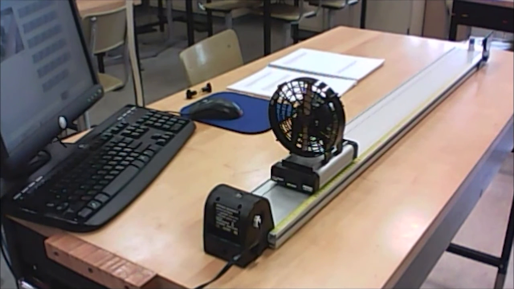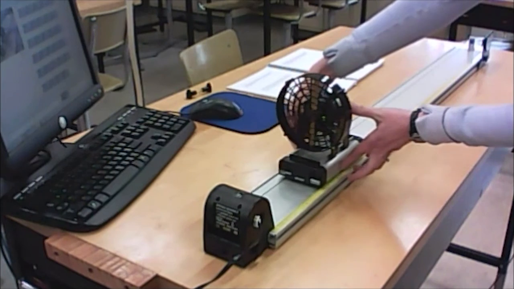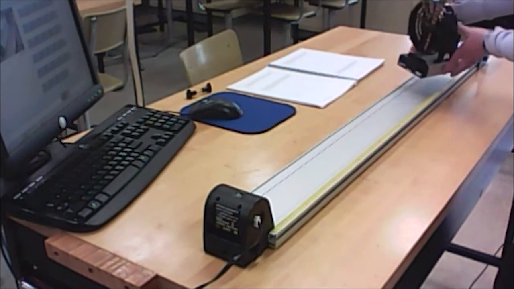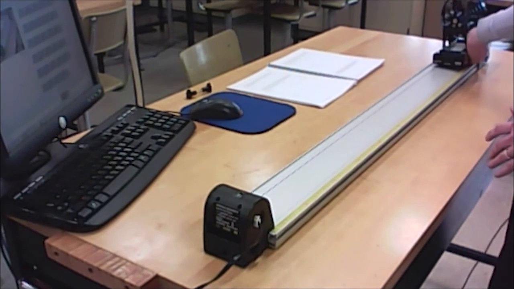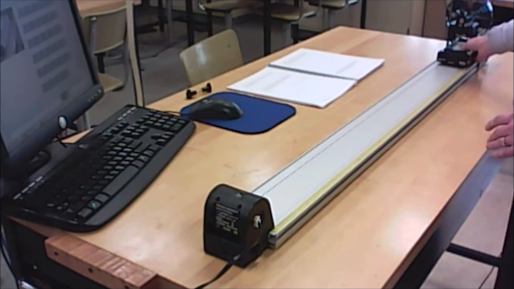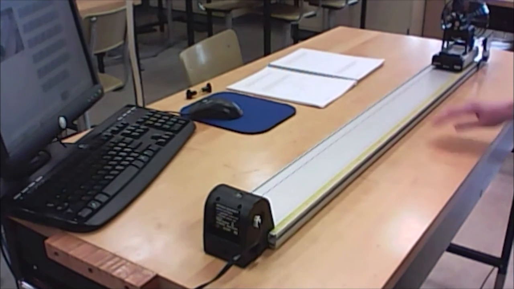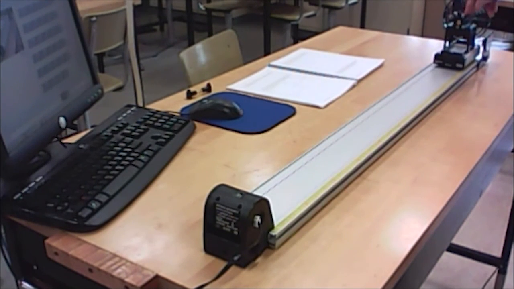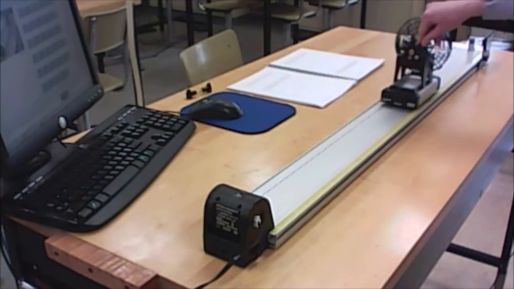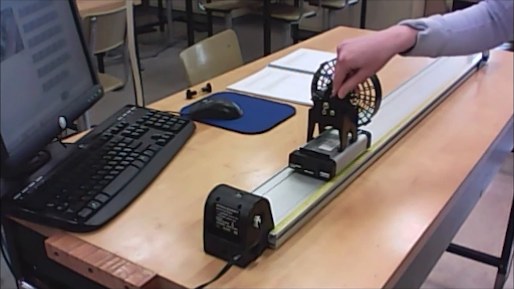Now, in case 4, what you're going to do is you'll start the cart at this end of the track again, but you're going to turn it around so that it's accelerating towards the sensor. So please be careful to catch it before it actually crashes into the sensor. But you would start it from rest down here and it would accelerate towards the sensor. And that would be the motion that you would capture.